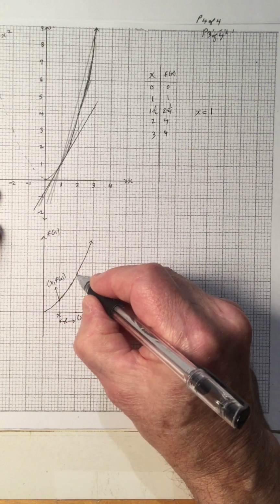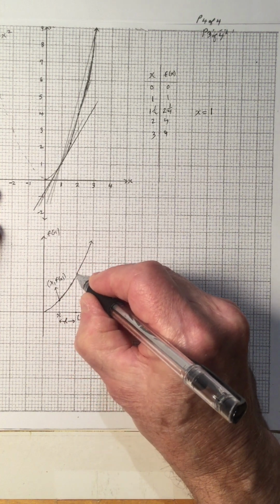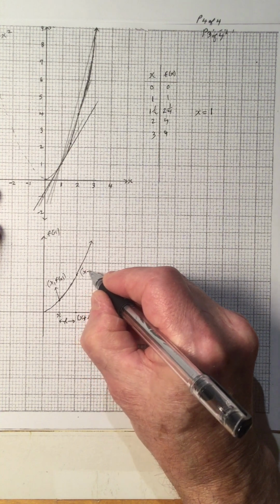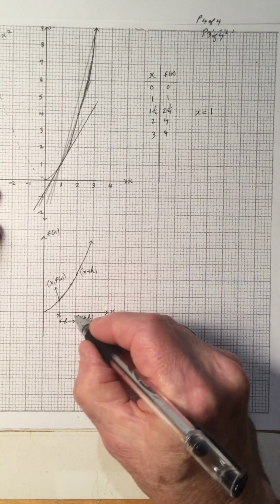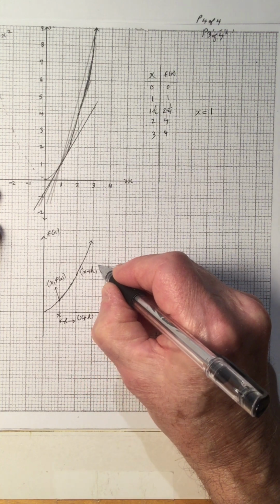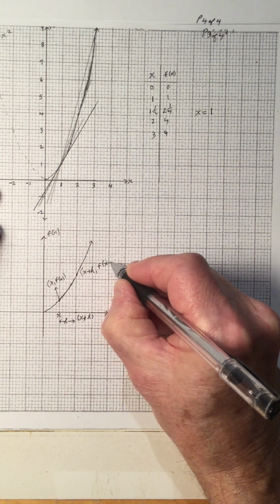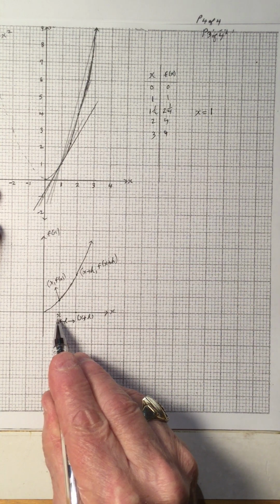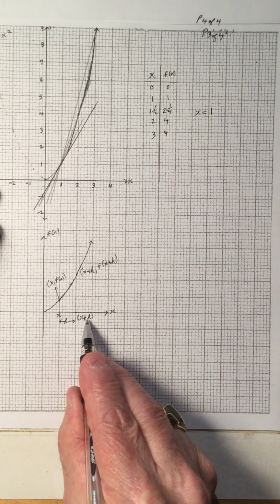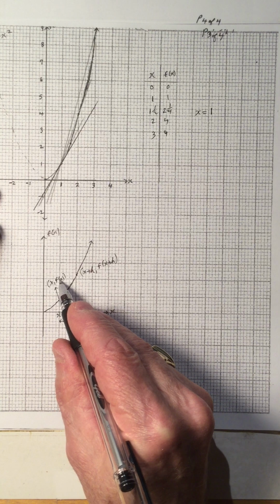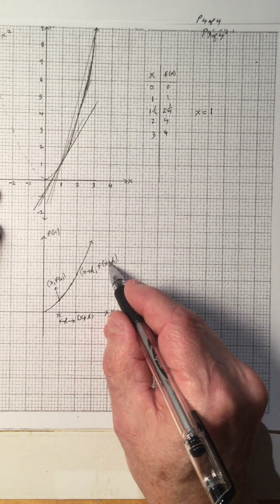So this new point has x plus h as the x coordinate, and the y value up here is f of x plus h. So that's like taking 3 here and calling this a 4 by adding on 1. So this is 3 and whatever the y value is, and this is 4 whatever the y value is.